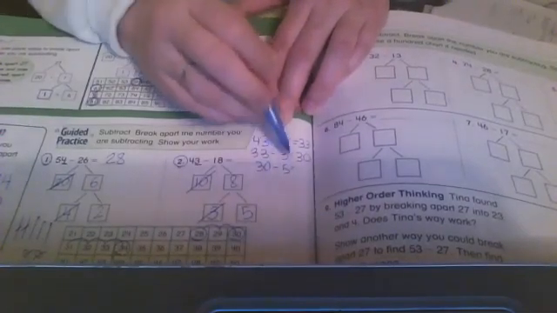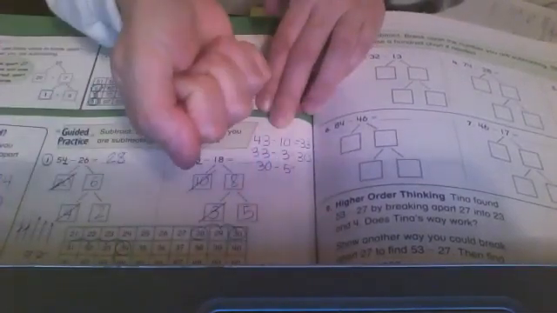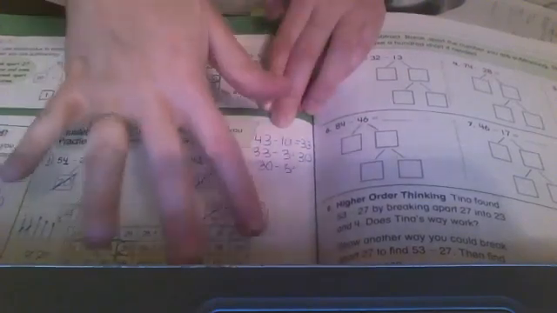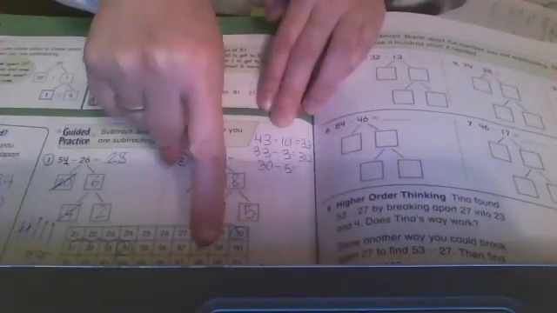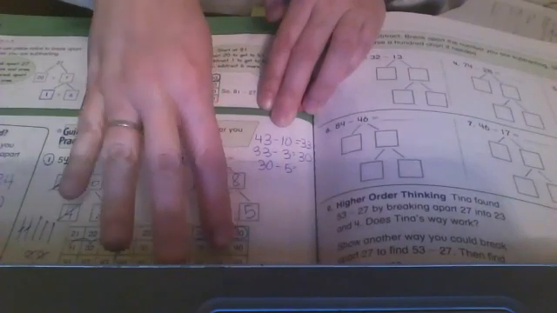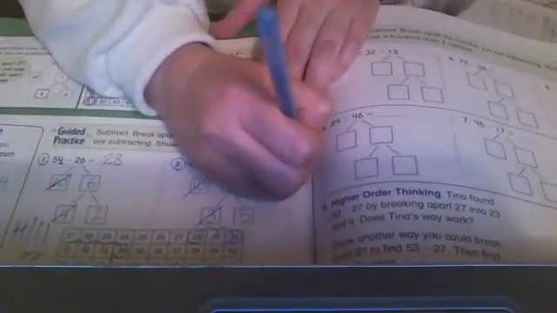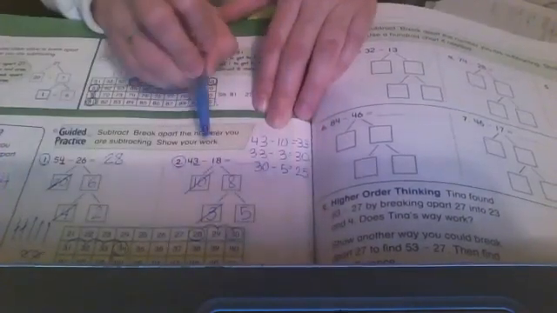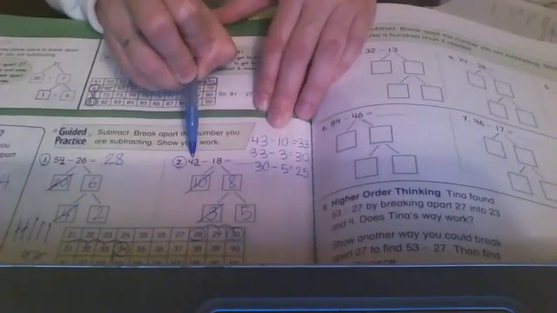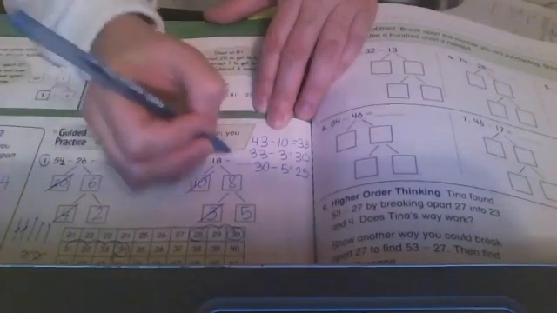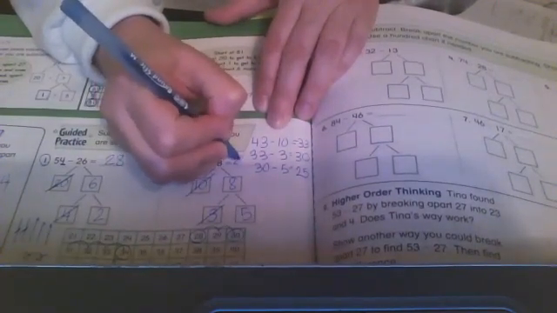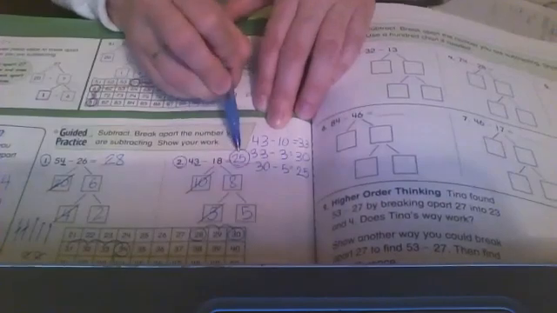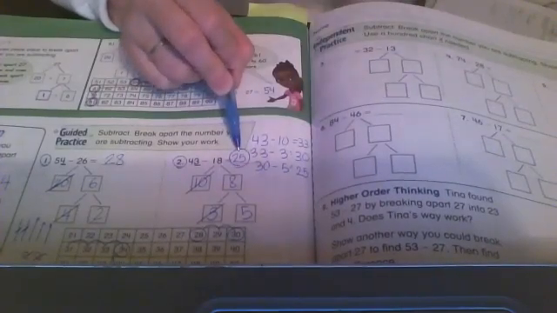To get the answer, I could just scoop up 30 and then count back 5 times. So here we go: 30, 29, 28, 27, 26, 25. I'm left with 25. So 43 minus 18 leaves me with 25. It's my final difference.